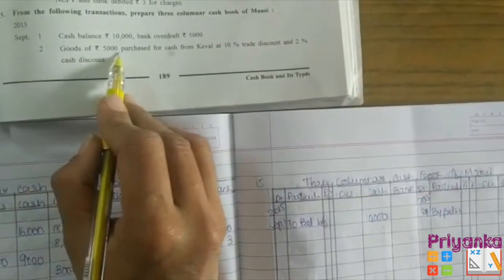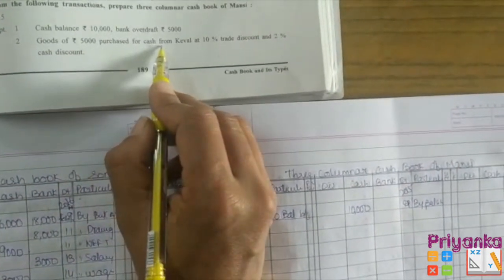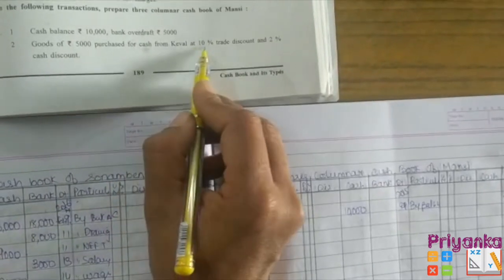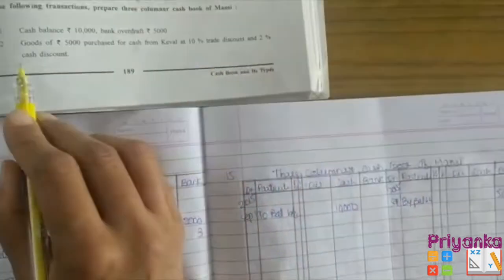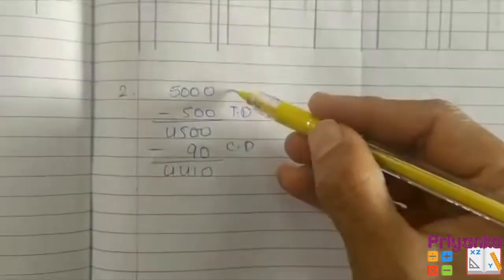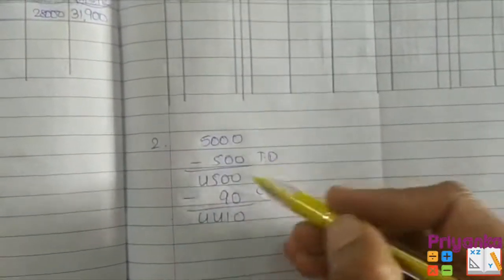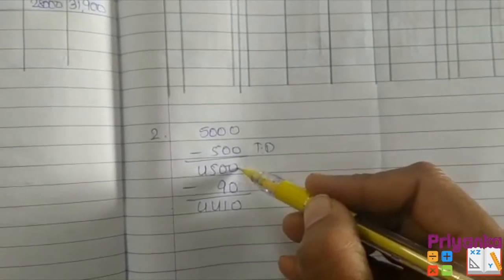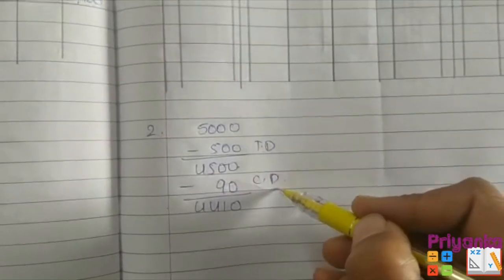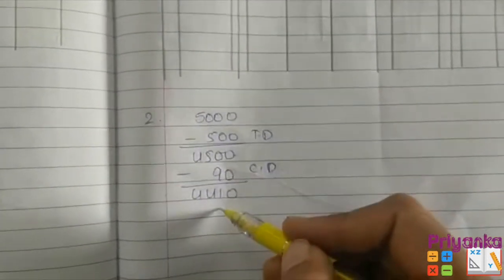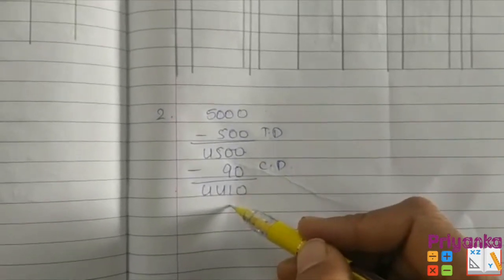Next, goods of rupees 5,000 purchased for cash from Kabir at 10% trade discount and 2% cash discount. The calculation for the second transaction: 5,000 minus trade discount 500, balance remains 4,500. On this, 2% cash discount, that is 90, and the remaining balance is 4,410.